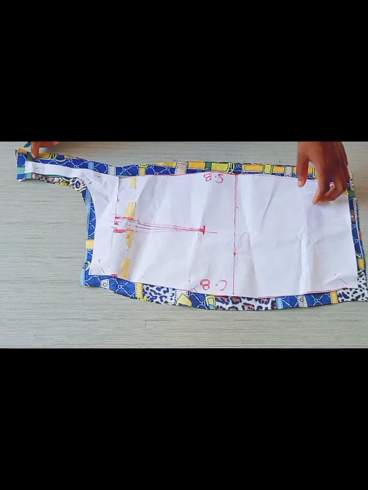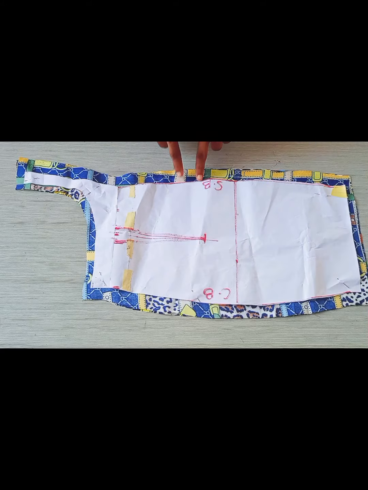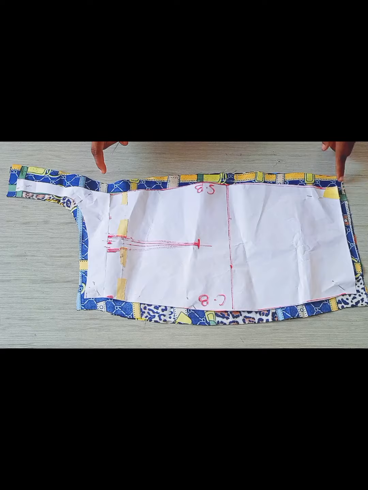Here is my fabric, which I already cut out. So here I added 1 inch seam allowance. Then on the other side, to the side back, I added 1 inch seam allowance, then half inch and half inch.